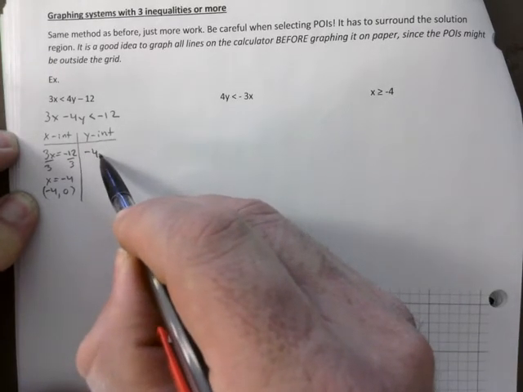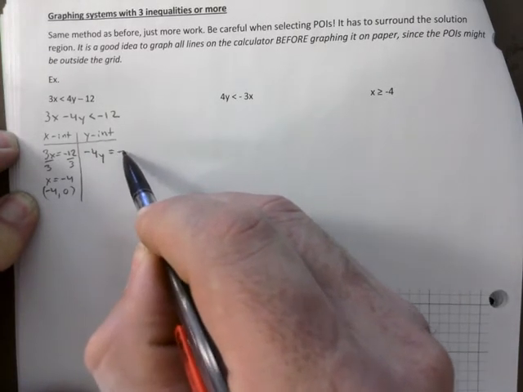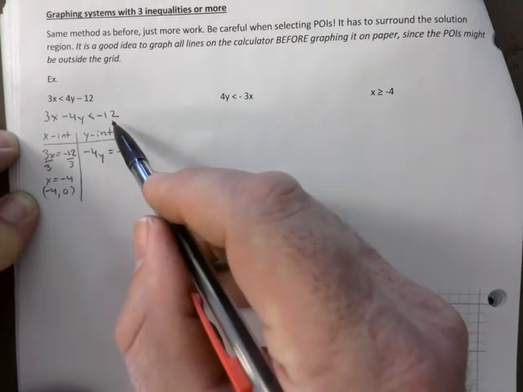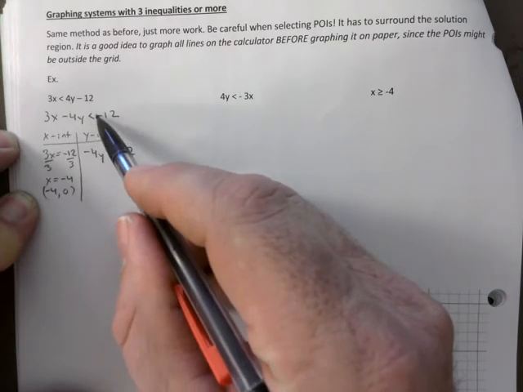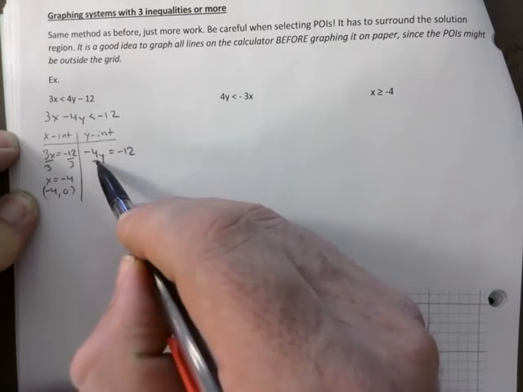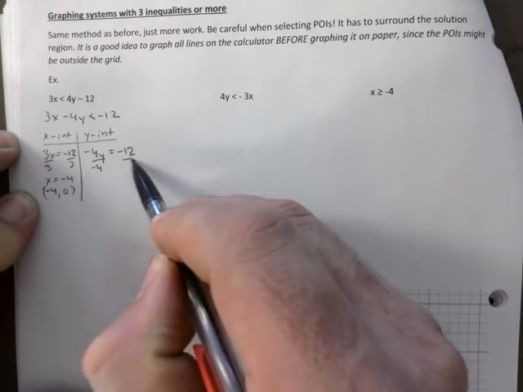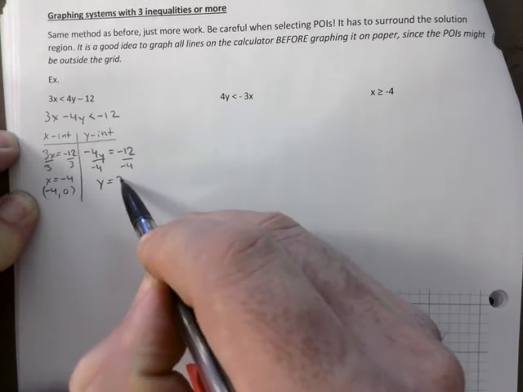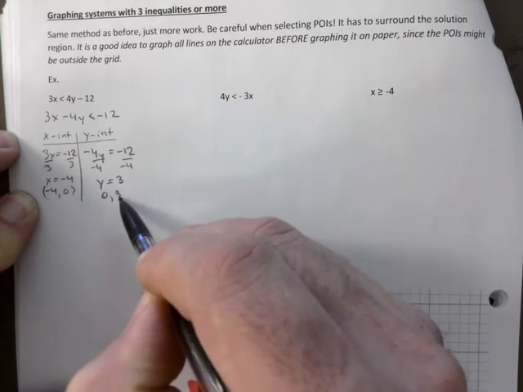Then I have negative 4y on the other side is equal to negative 12, because remember, now we're dealing with a boundary line. So for a moment, we forget that there's an inequality symbol there, and then we'll go right back to it. Y is equal to 3, positive, 0, 3.